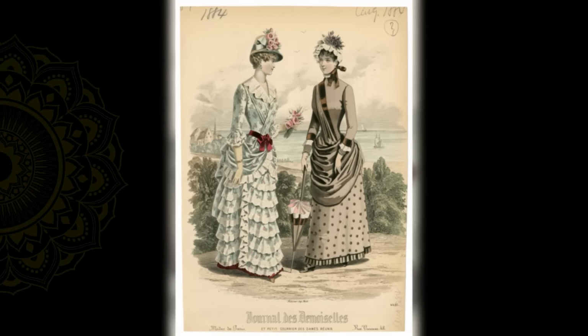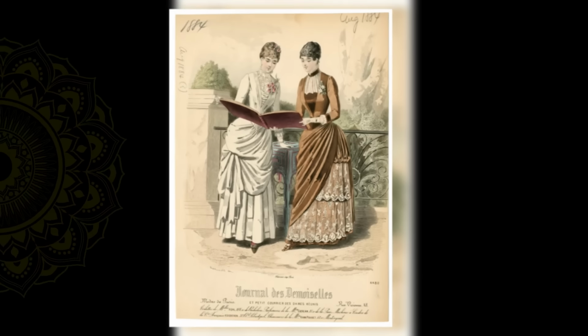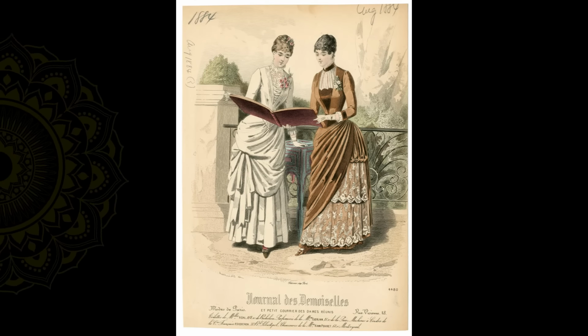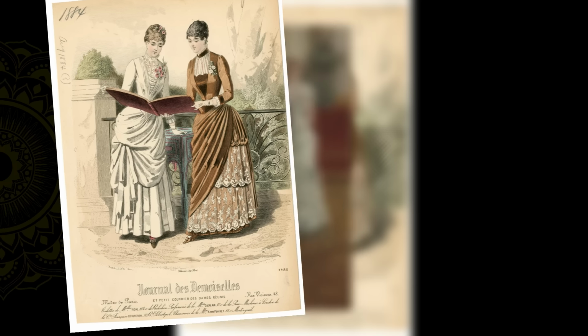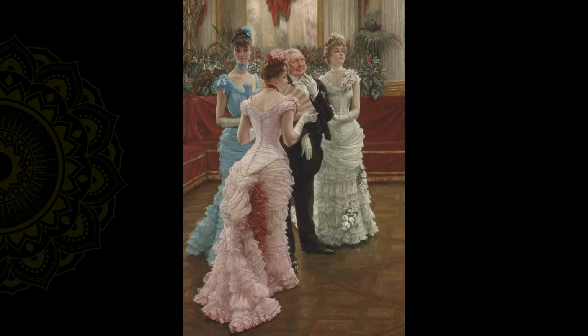Now you can see the silhouette in these examples of wedding dress fashion plates from the early 1880s and in this 1885 oil painting by French artist James Tissot, featuring gorgeous pastel gowns.